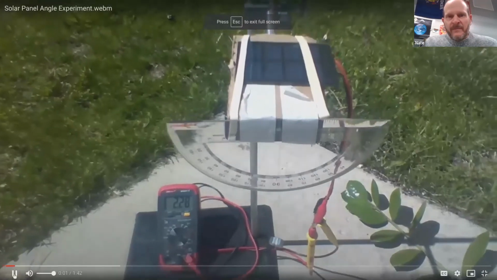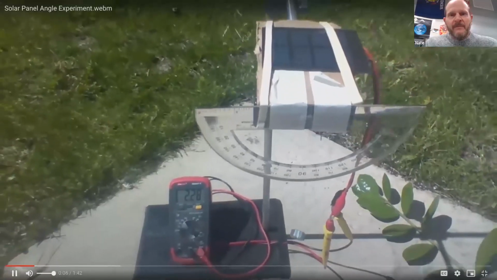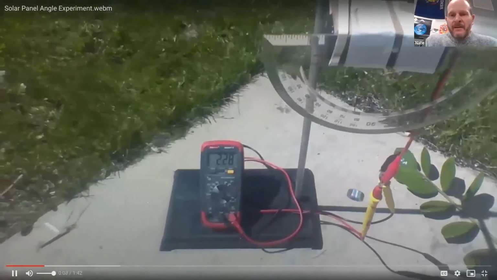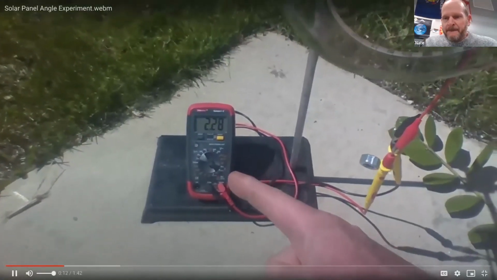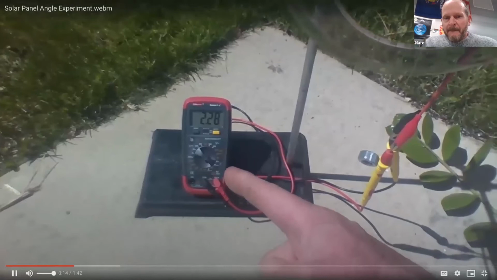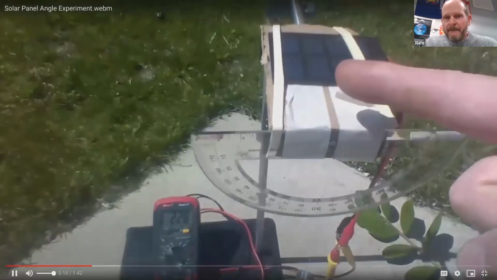For this demo, we have a small solar panel, and I have hooked it up to a voltmeter. So this voltmeter will allow us to keep track of the energy that's coming off of the panel. The higher the number, the more energy is being generated by our solar panel up here.